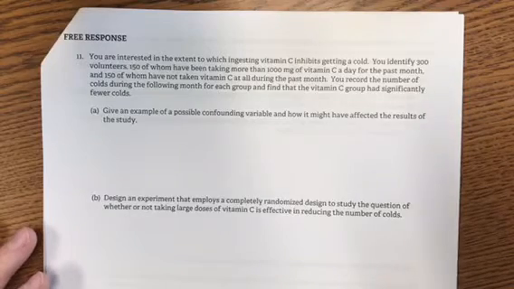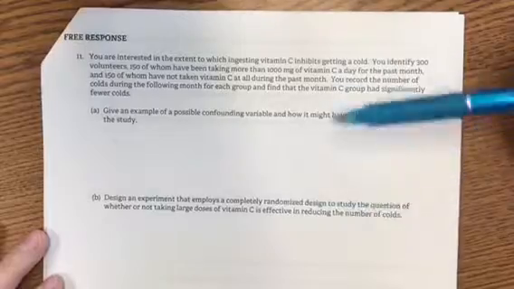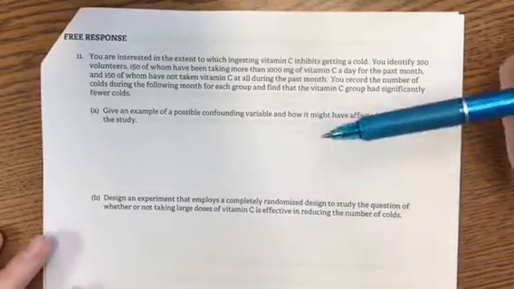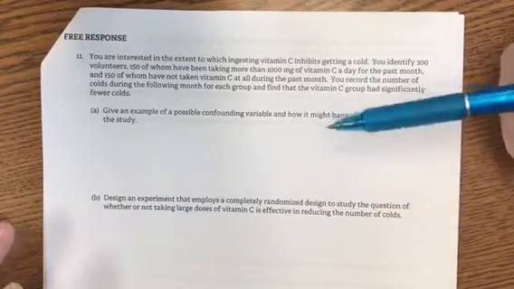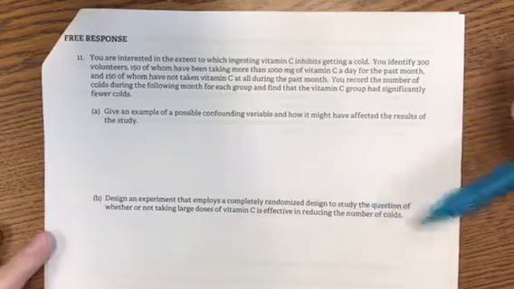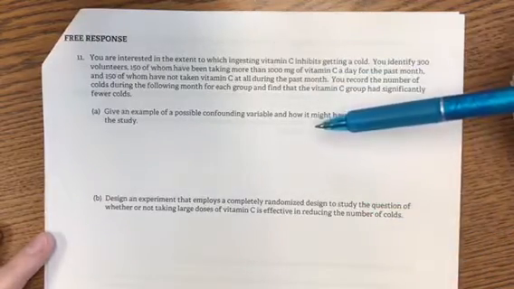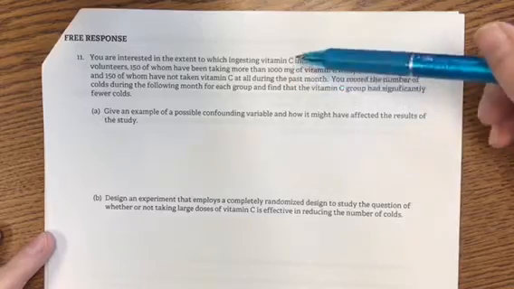I wanted to do one review video on an experimental design problem. Even though this is something that most people typically do okay on, I did have a lot of questions about this one just because it's been so long. So I wanted to go over it. This is the one on the experimental design packet about getting colds and vitamin C.